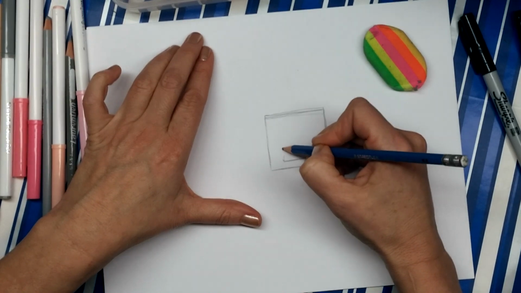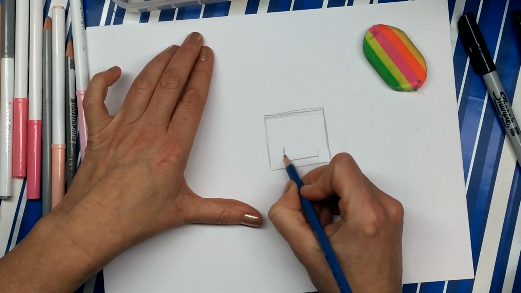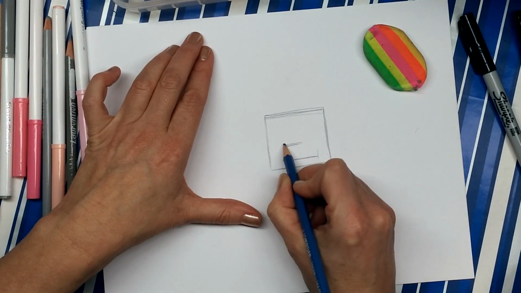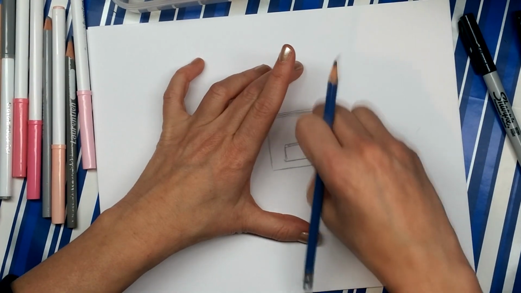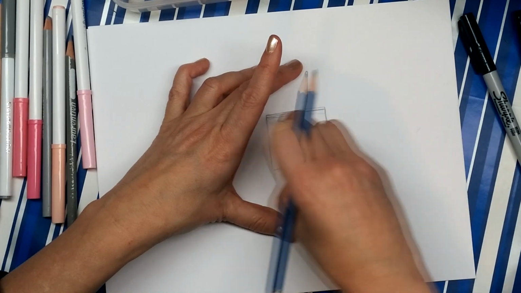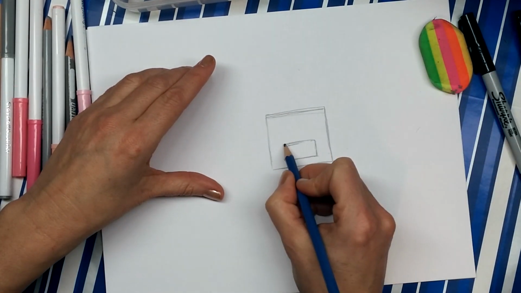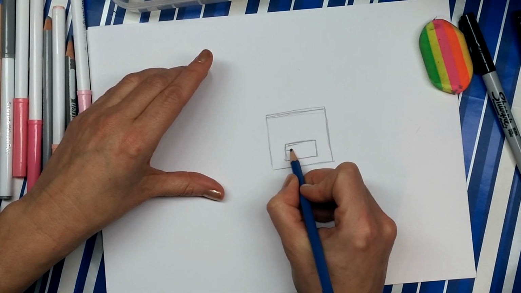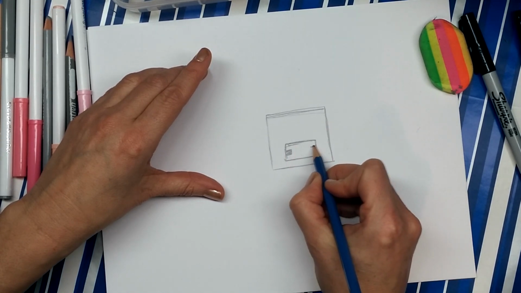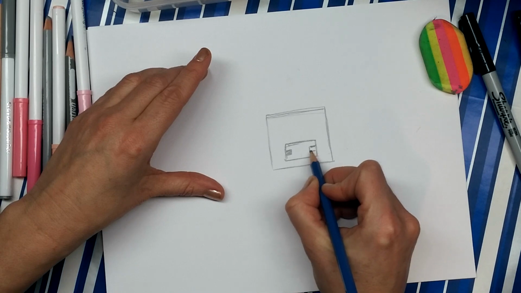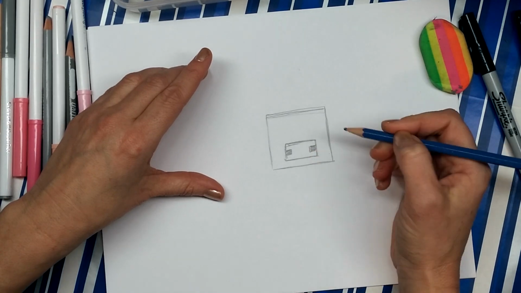And then you're going to go up 3 pixels and then over again. And then back down. So I'll just clean that up, all these extra dots and lines I made. And then for the nostrils of the pig, you're just going to make a 1 pixel square that's in the middle, and 1 pixel square that's also in the middle.